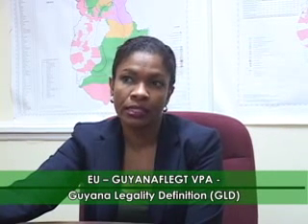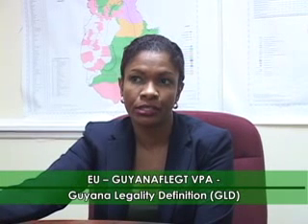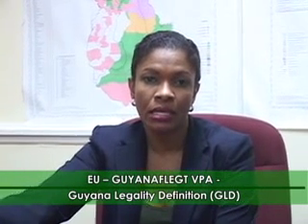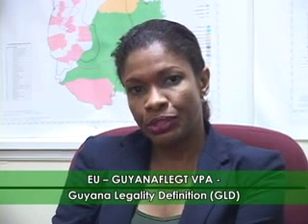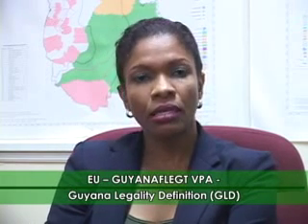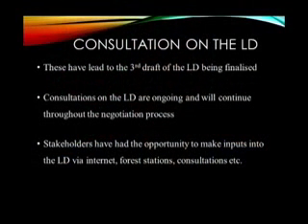This has led to the third draft of the legality definition being finalized. Consultations on the legality definition are ongoing and will continue throughout the negotiation process. Stakeholders have had the opportunity to make inputs into the legality definition via the internet, forest stations, and through many of the consultations that are taking place throughout the country.